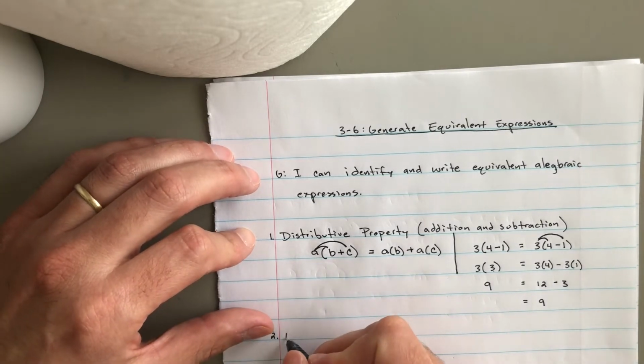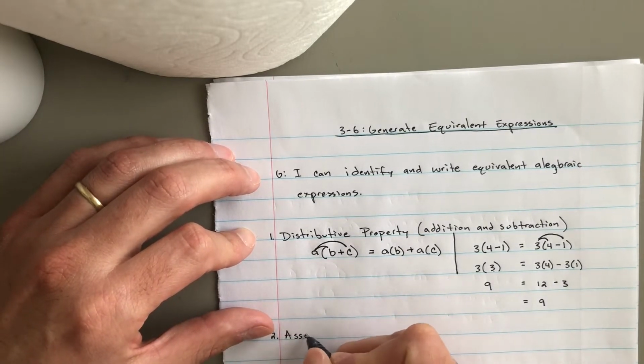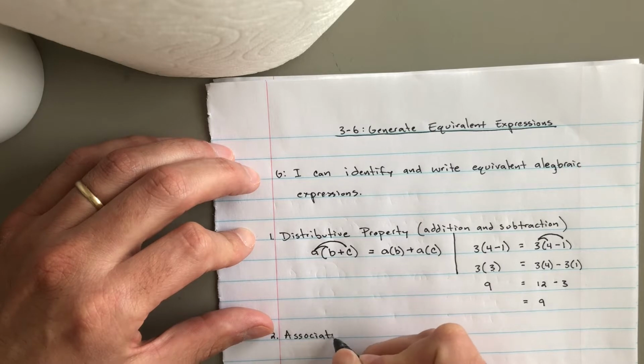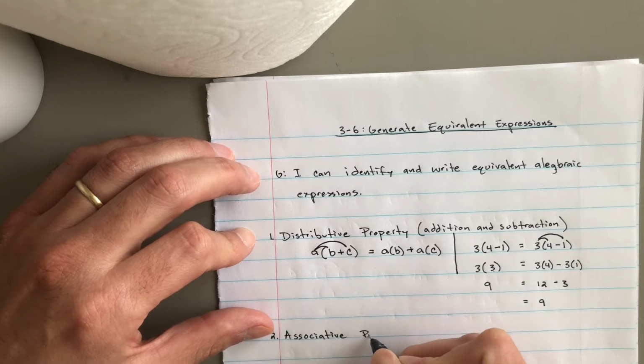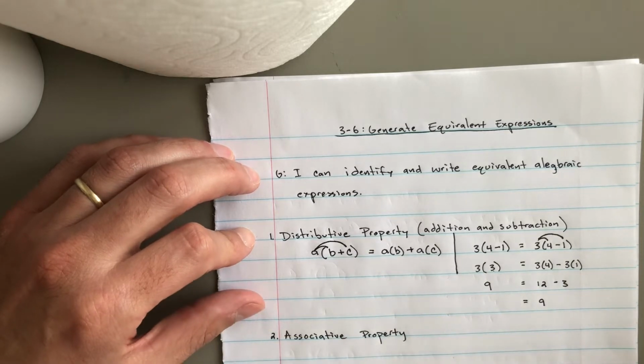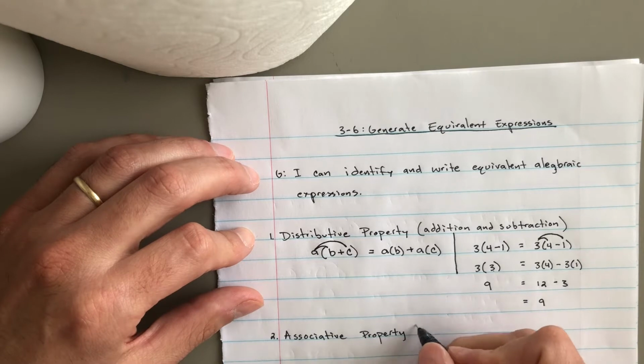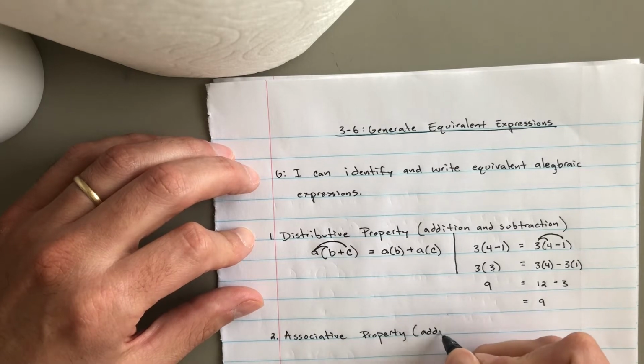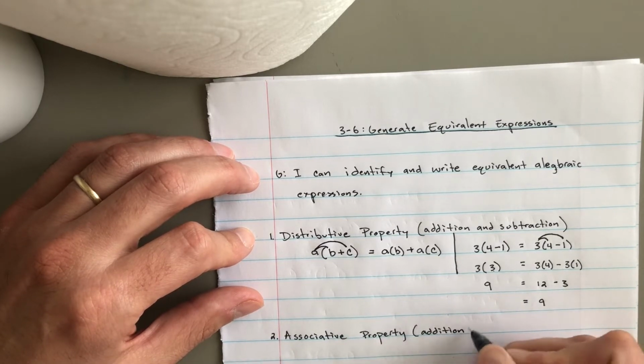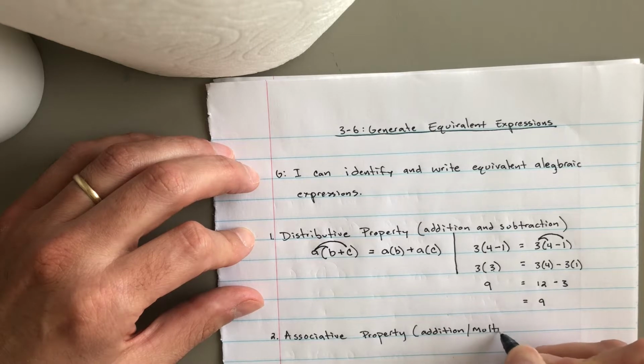All right, so then we have the associative property. And this is also addition and multiplication. So in parentheses, put addition, multiplication.